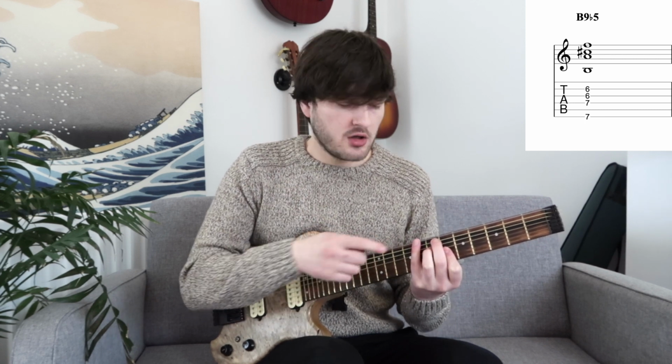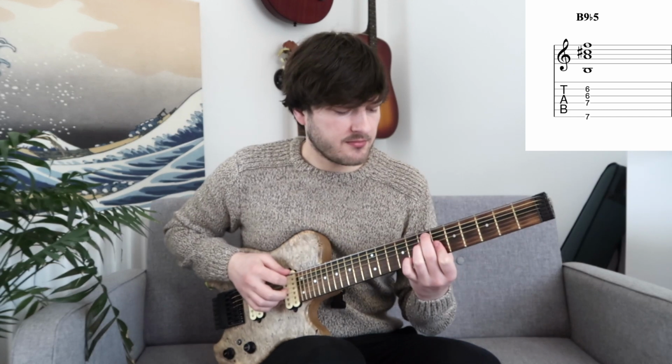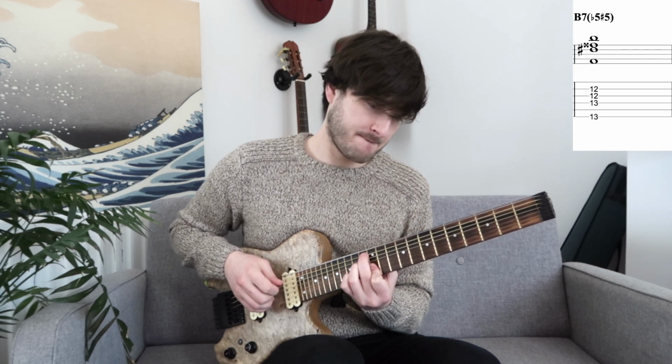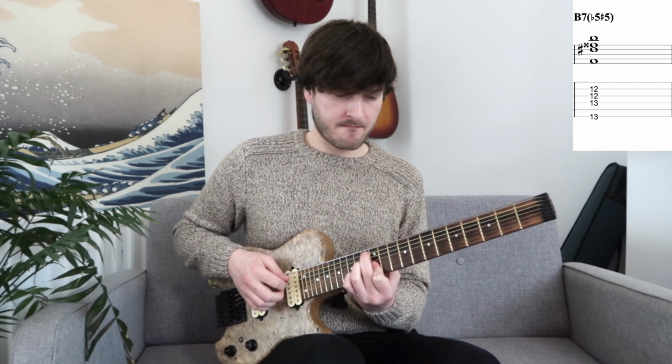Now here's the great thing. For flat 5 chords, they are symmetrical on the tritone. So the tritone of B is F. So I can play that same chord shape on F, which is all the way up here on the 13th fret, still over B, and I just get a different flavour of the same chord. Sorry, my intonation's a little bit off there.